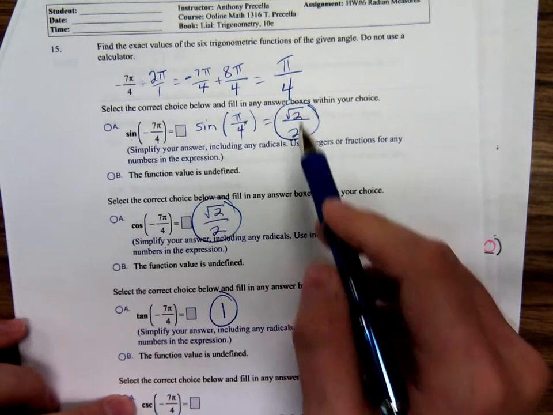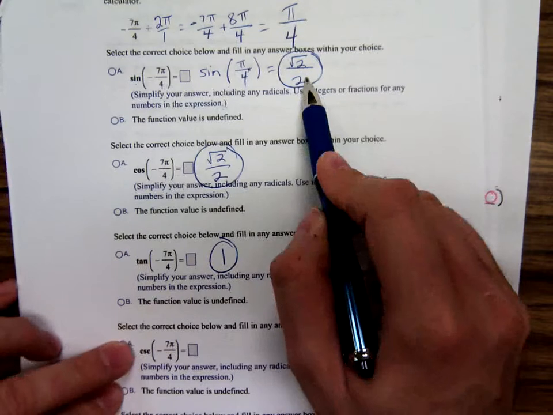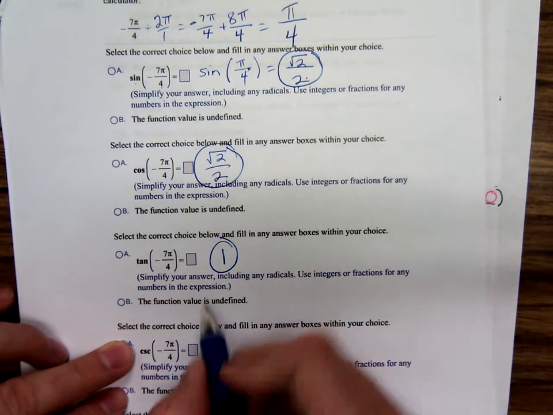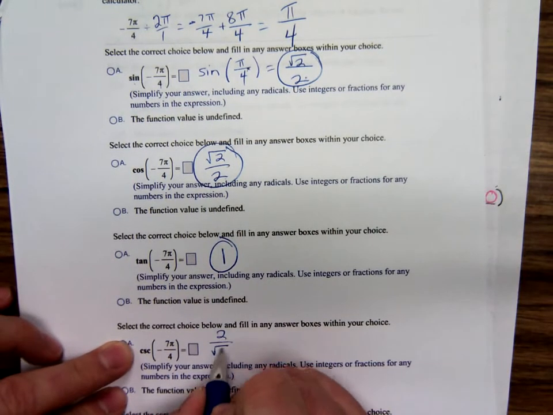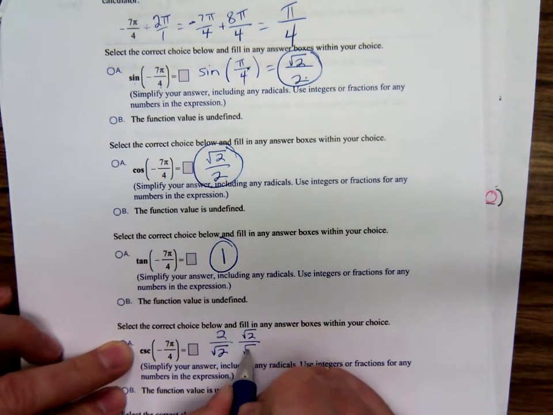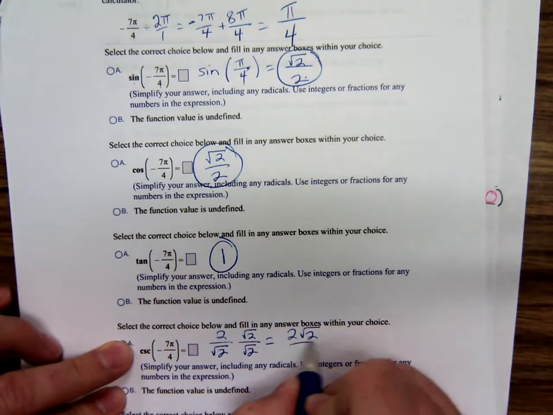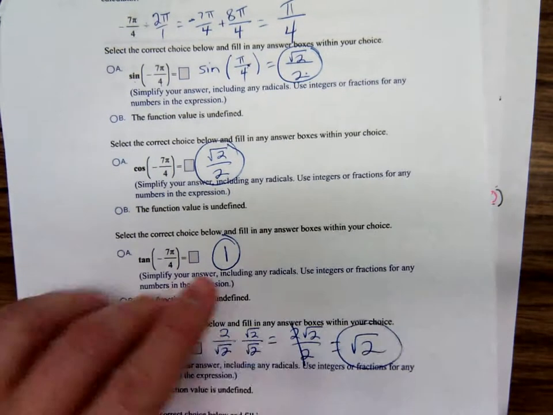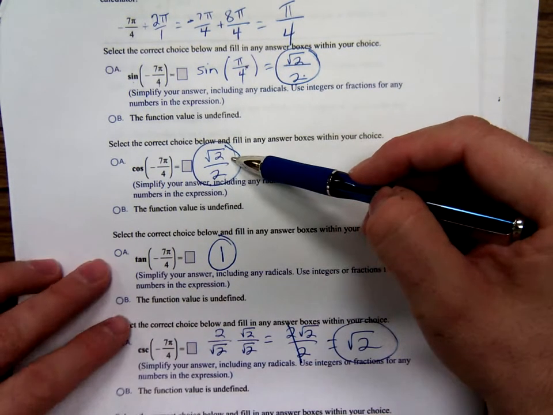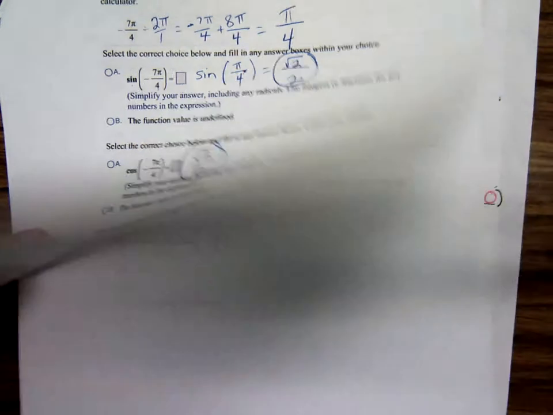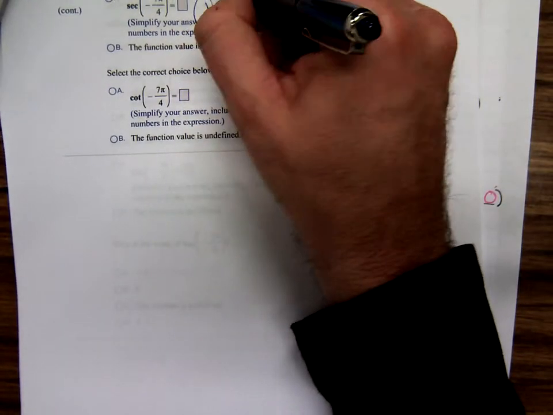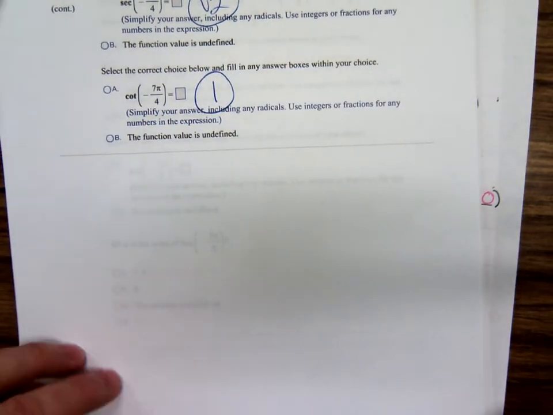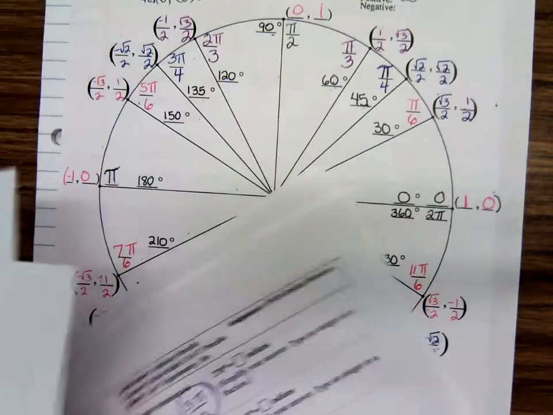Reciprocal of sine, y'all got the hang of that? The reciprocal of square root of 2 over 2 is just square root of 2, if you flip it and rationalize. So secant is going to be the same thing, square root of 2. And cotangent, the cotangent of negative 7 pi over 4 is a 1. Okay, and that's about all of these I've printed out.